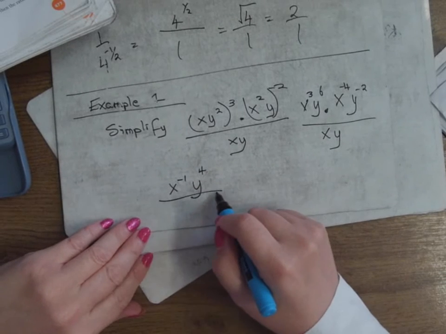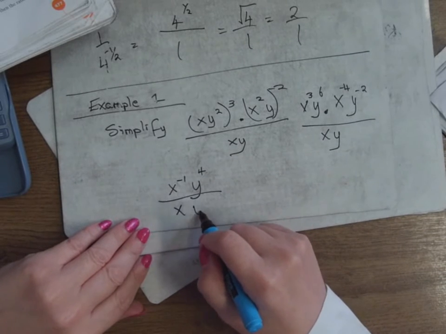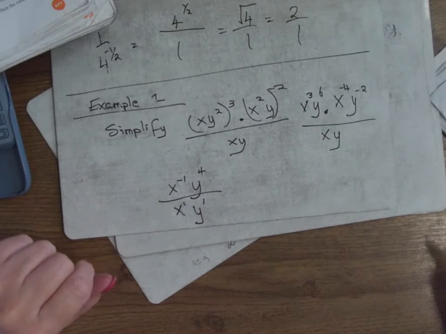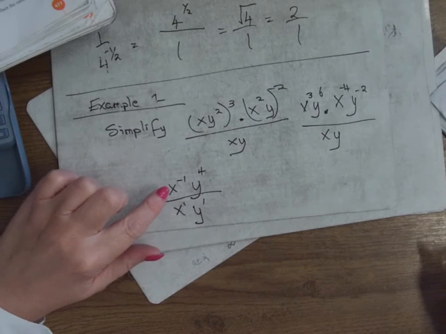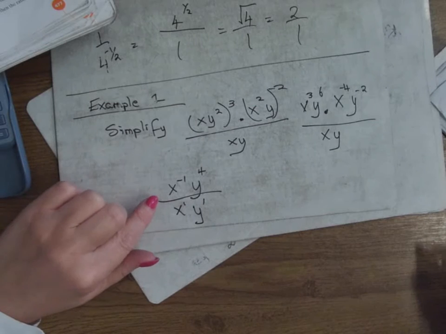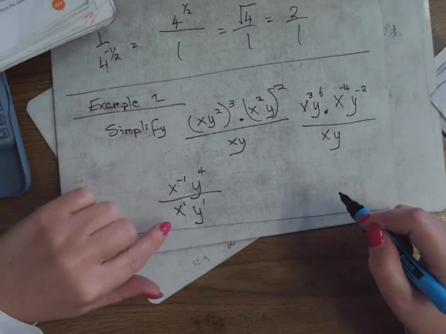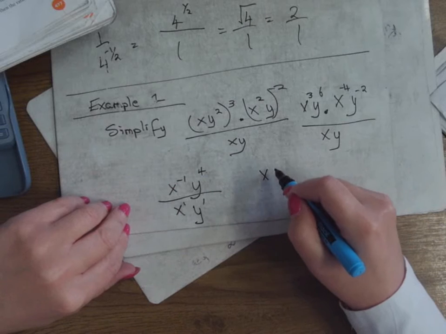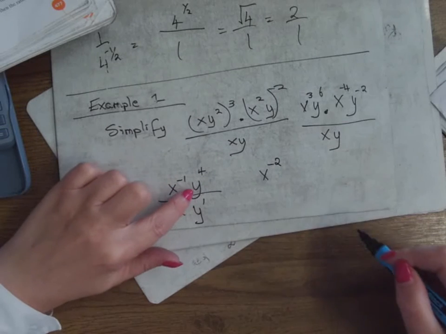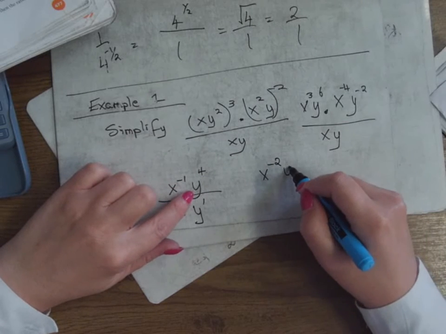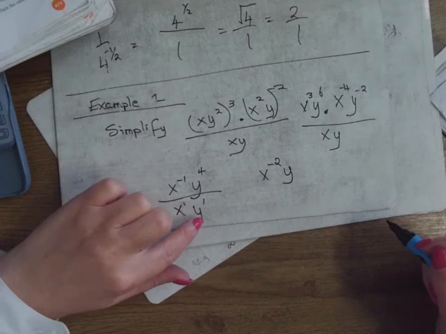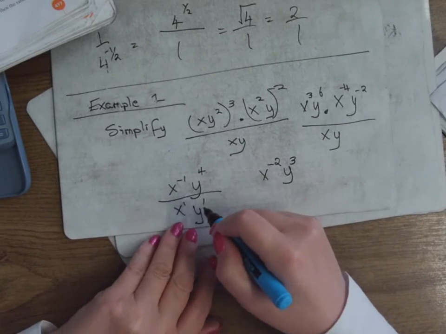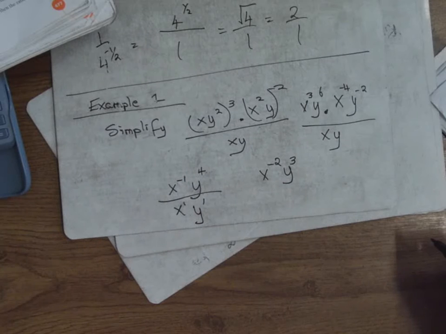Right, over x and y underneath the line, I'm putting that as a 1. And I'm putting that as a 1. Right, now I'm dividing. So dividing, you subtract the indices. So x to the power minus 1, take away 1. What would that be? X to the power what? Minus 2. And this one, y to the power of 4 all over y to the power of 1. What would that be? Y to the power of 3. 4 take away 1 would be 3. I'm doing the division.